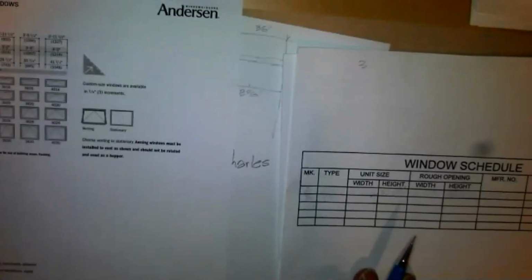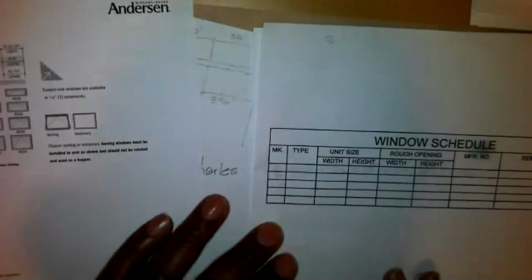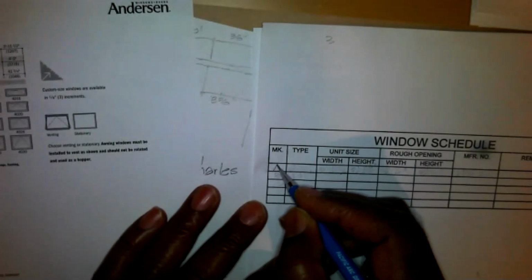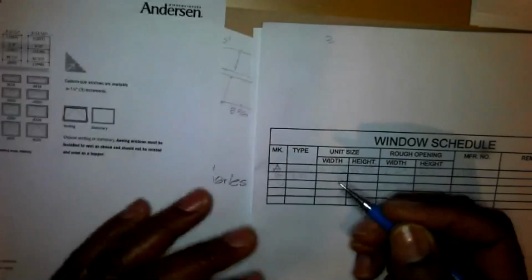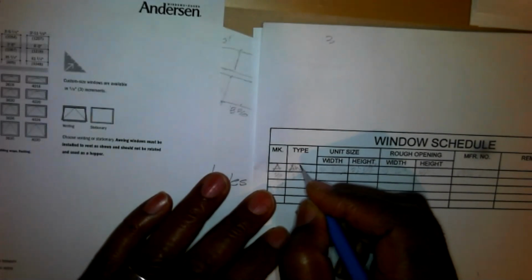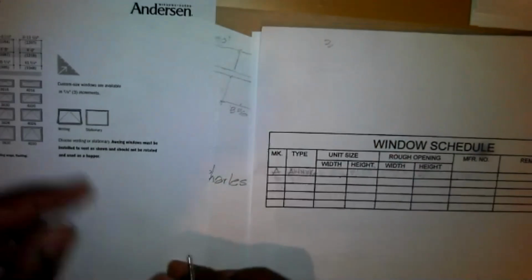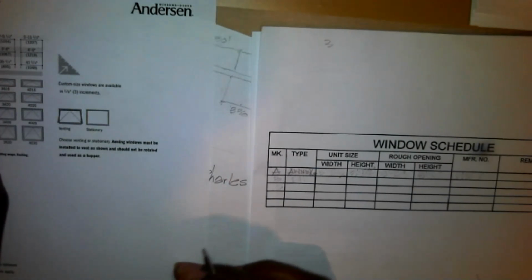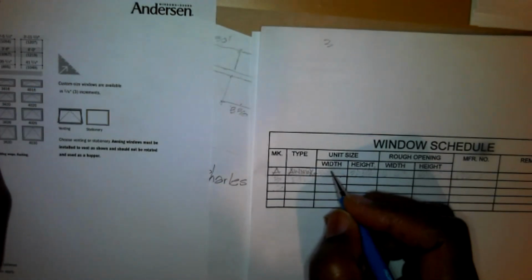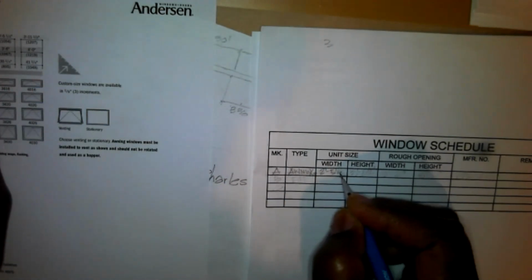Okay, so now let's talk about your window. You got your window schedule? Yep, still in front of me. Okay, your mark here is going to be A. And then your type is going to be awning. Your unit width is going to be 2 feet 5.5.